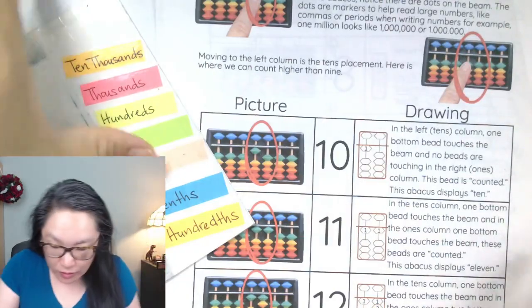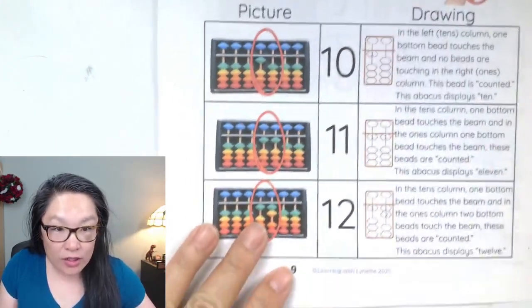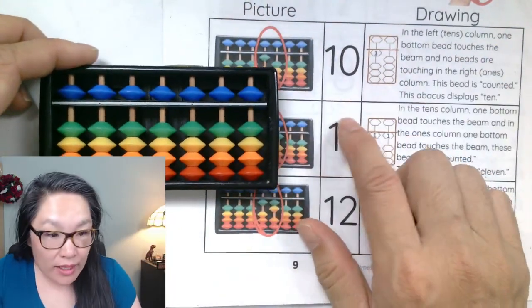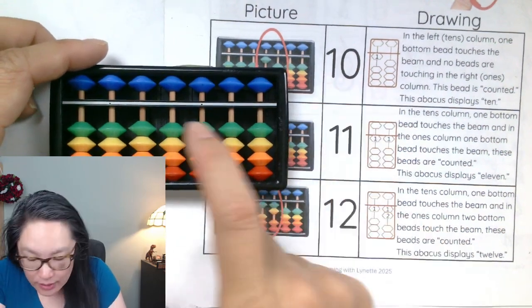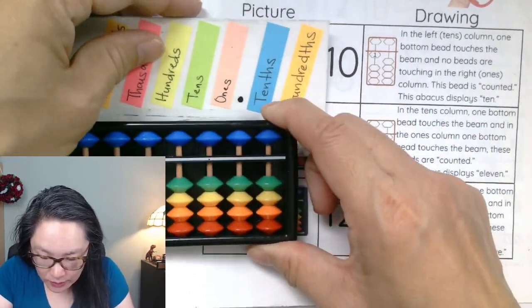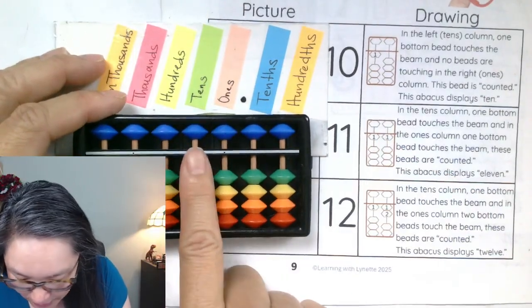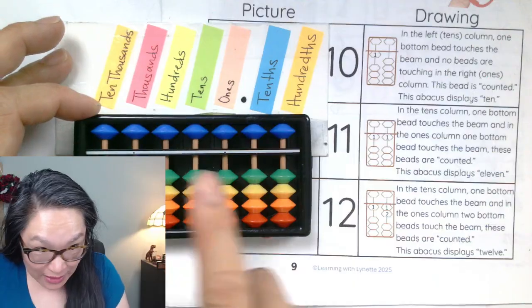All right, so that's what this book is about, and we're going to actually go through the book a little bit. But the first thing we're going to do is continue how to count on the abacus. When we count on the abacus, we need to understand this is 10. What we did here is we had our place values: our ones, our tens, our hundreds, our thousands, our 10,000s.